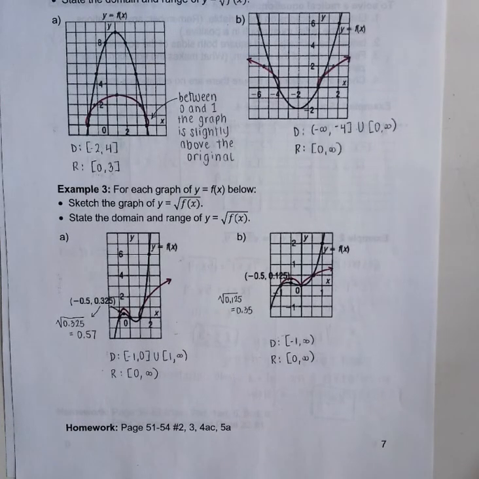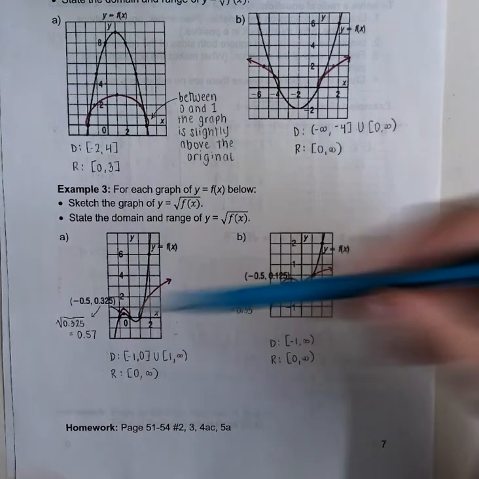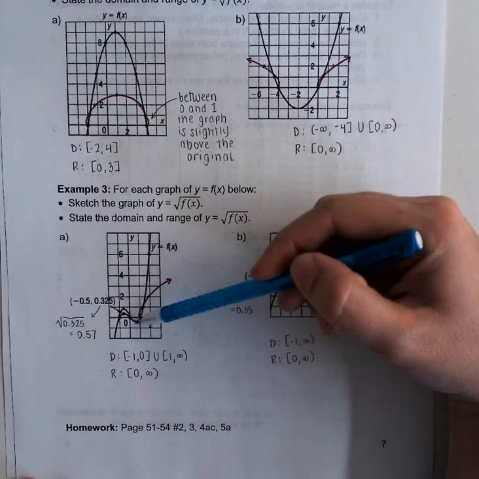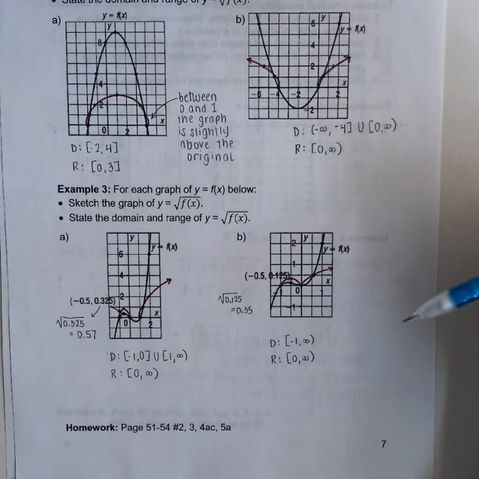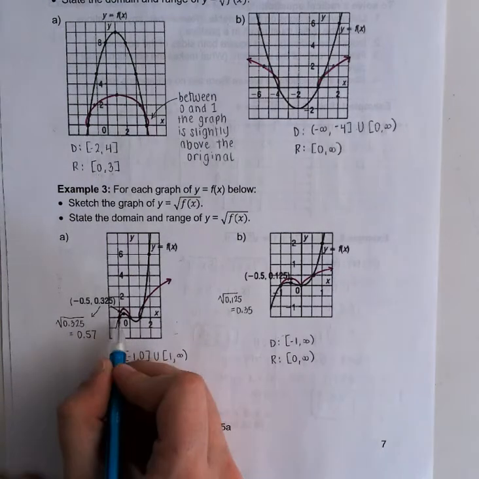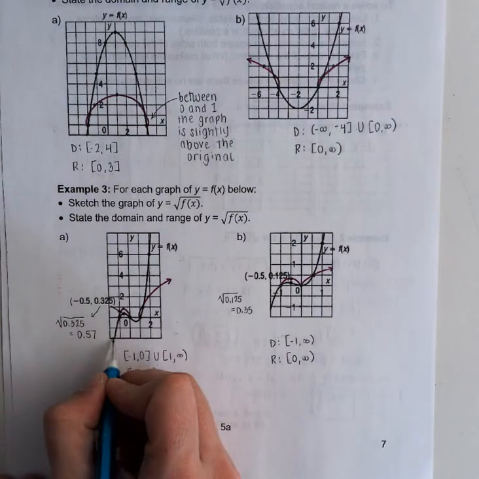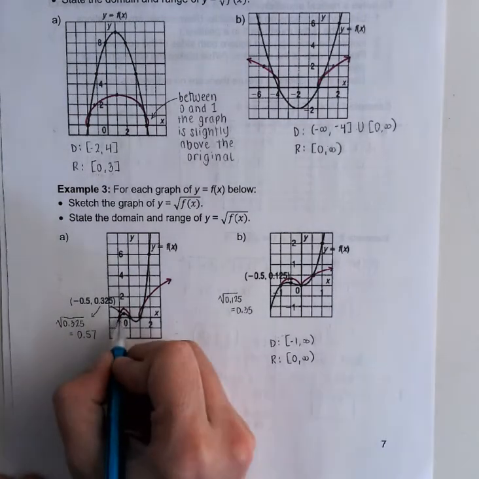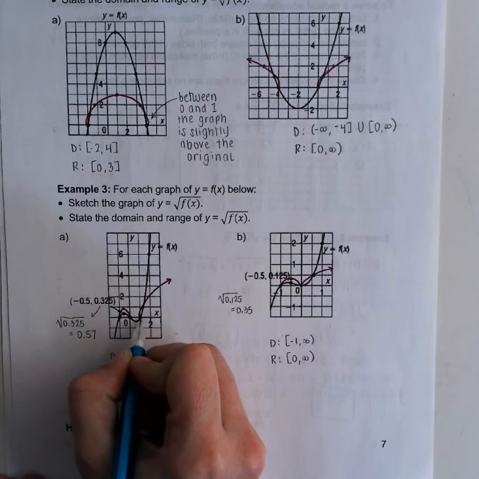First thing to remember is that any negative y values are not going to exist when I take the square root of these graphs. So here, where my y values are negative, I have no new y values. But here, I've got 3 y values of 0. Those stay the same.